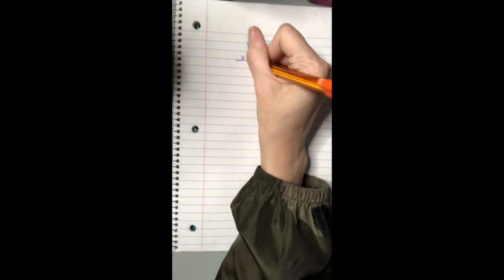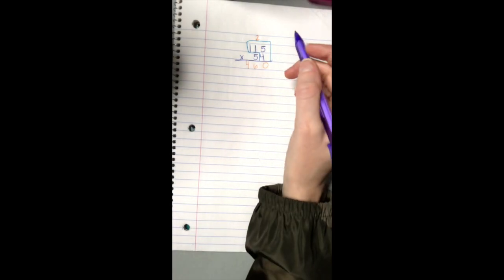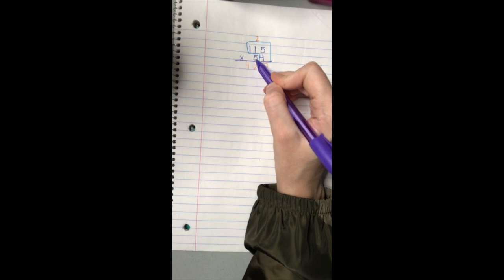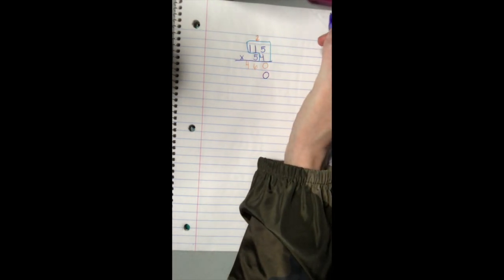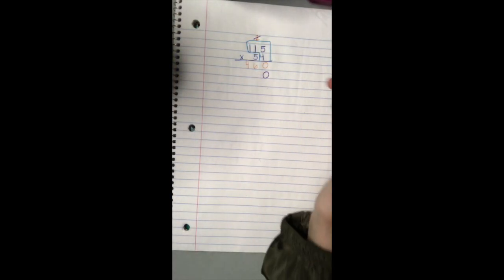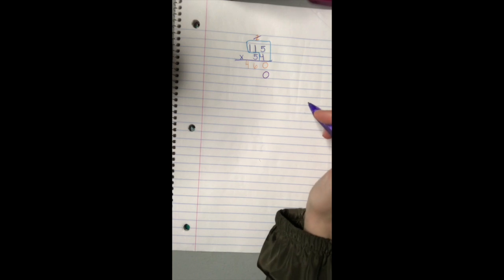4 times 1 is 4. Okay, now I'm done with the ones place. So I'm going to move on, and I'm going to multiply times the 5 that's in the tens place. Because this is in the tens place, I have to put a 0 in the ones place. I'm going to cross out any numbers that I carried over when I was multiplying by 4, and then now I can start multiplying.